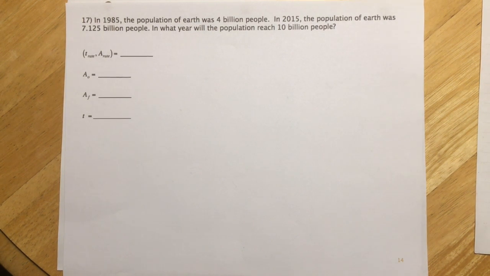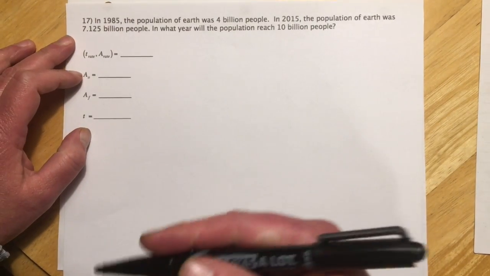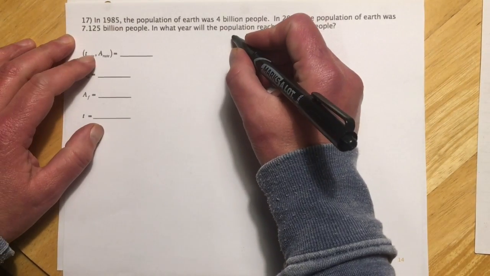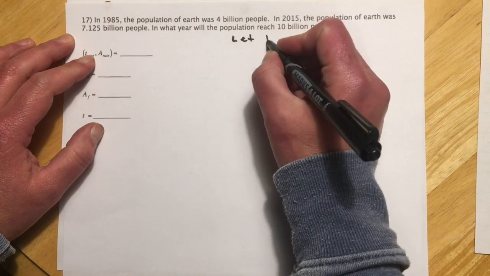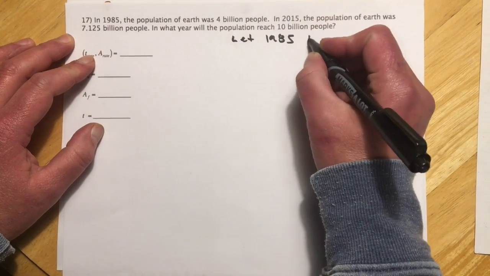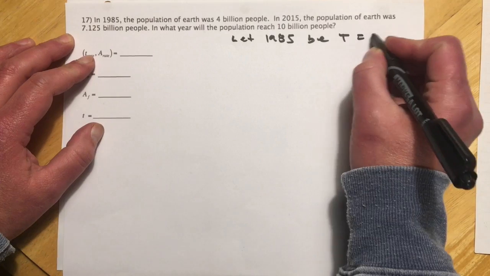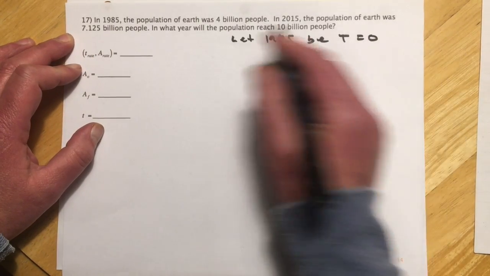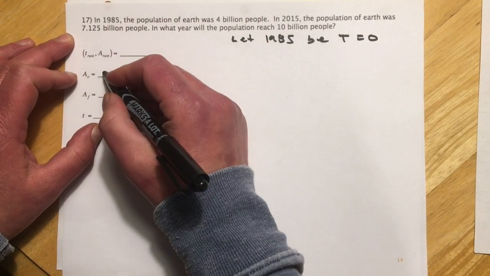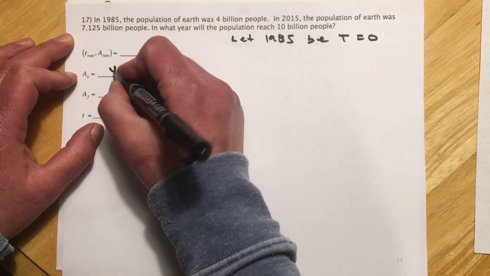Number 17. In 1985, the population of the Earth was 4 billion people. In 2015, the population of the Earth was 7.125 billion people. In what year will the population reach 10 billion? What we're going to do is let 1985 be t equals 0. If I do that, the 4 billion people is my A naught, my starting amount.